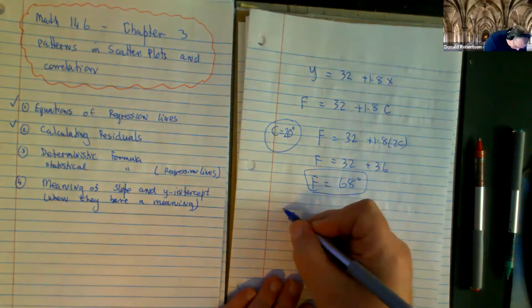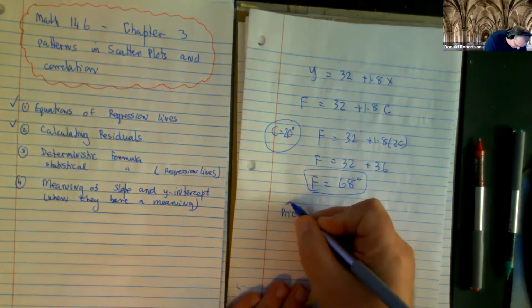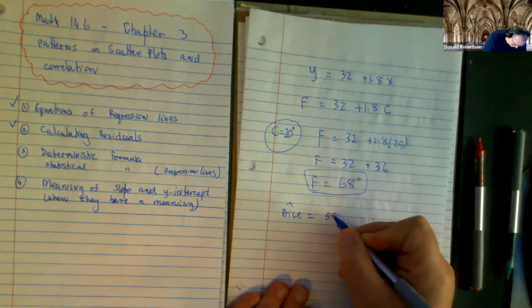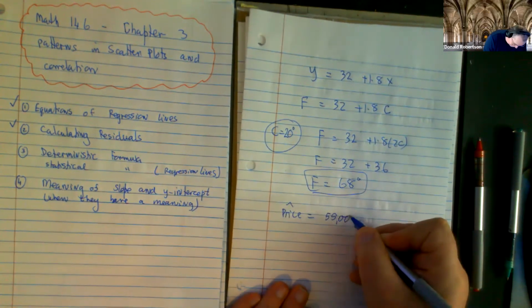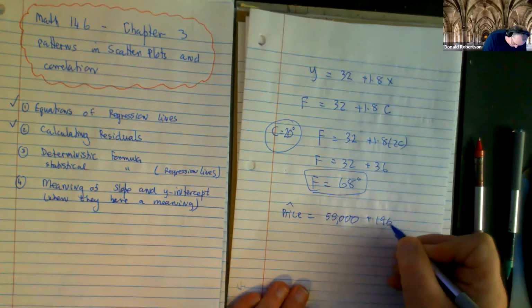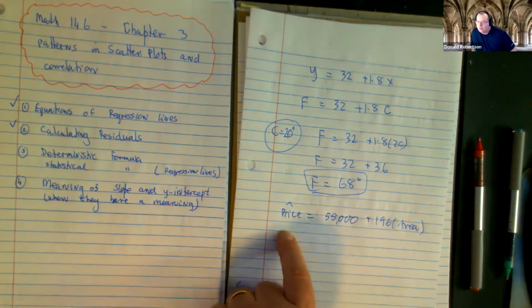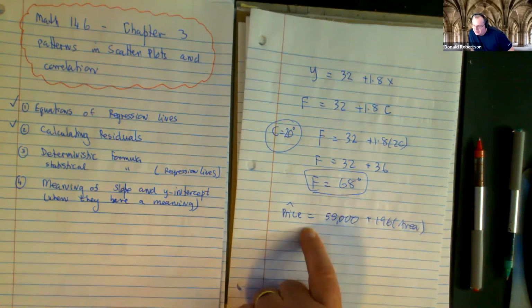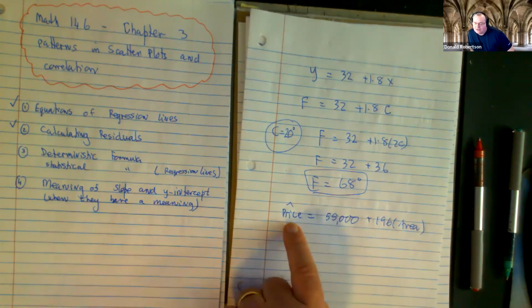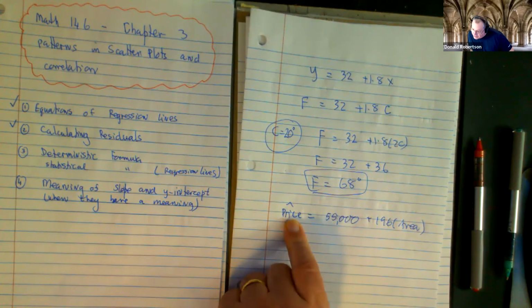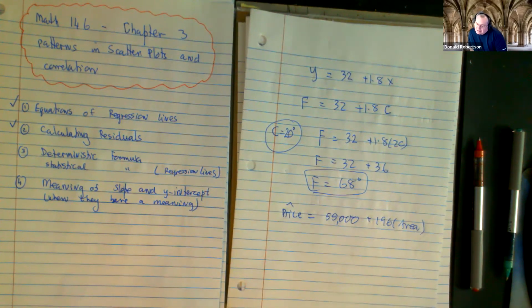Whereas if I said to you, the predicted price of a house was 55,000 plus 196 times the area, isn't that a statistical formula? Wasn't that based on data? And any answer I get is only a rough guide to what the real value might be. Hopefully it'll be close to it, but not exactly it.